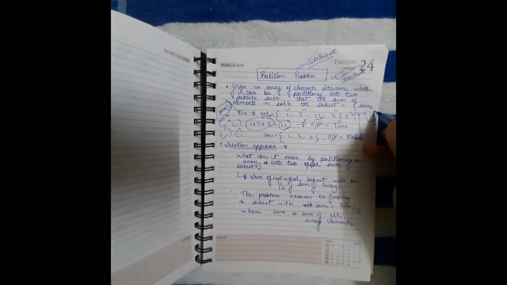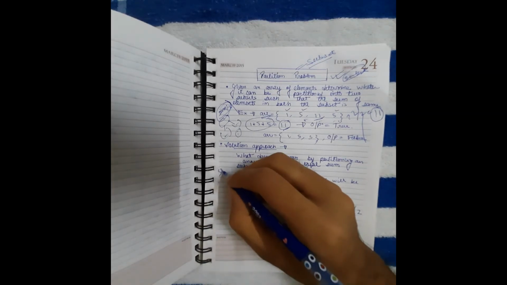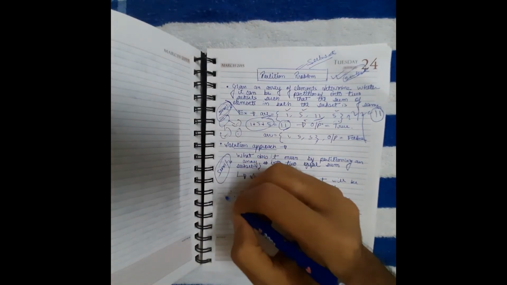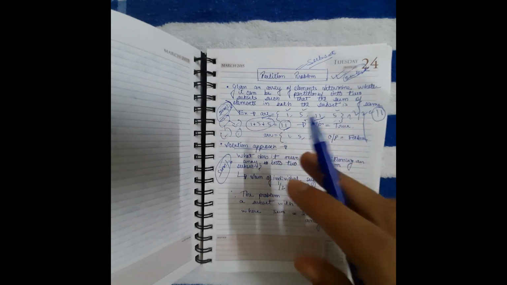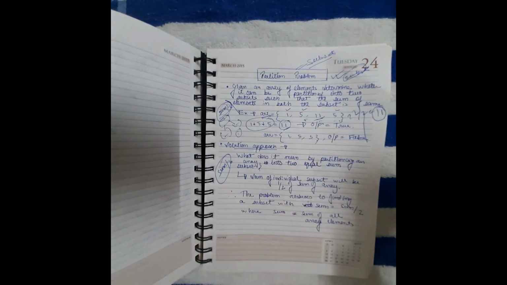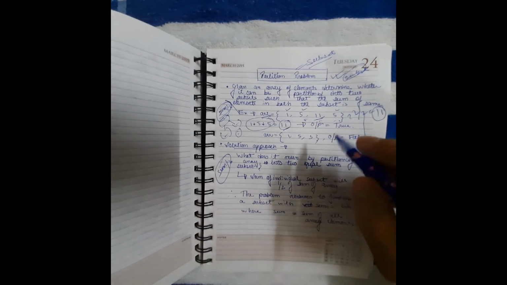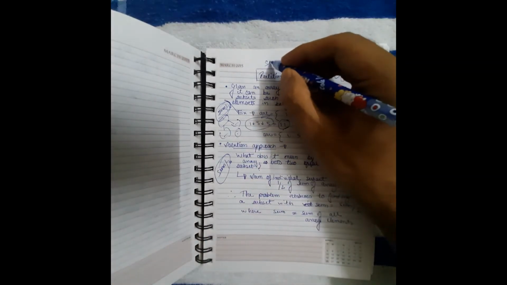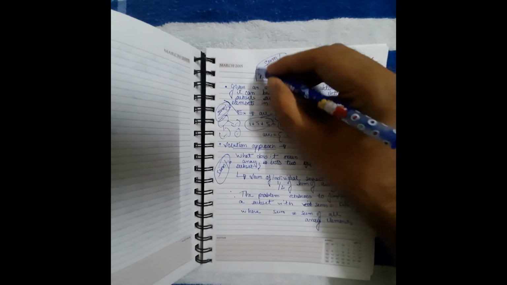So we need to find a subset whose sum is 11. Given that there exists a subset whose sum is equal to sum by 2, we can always divide the array into subsets of equal sum. So the problem has reduced to finding a subset with sum equal to sum by 2.